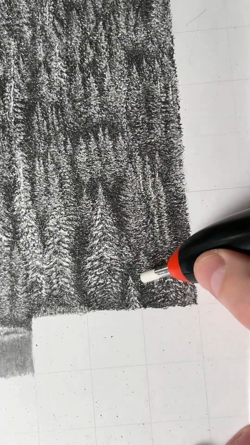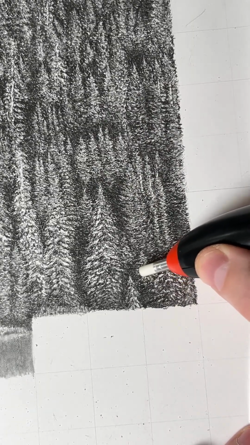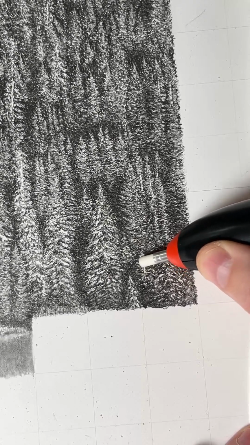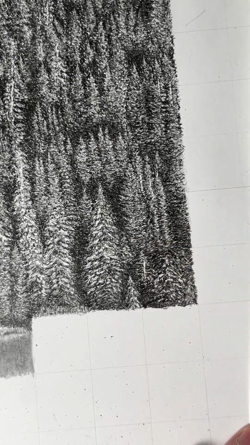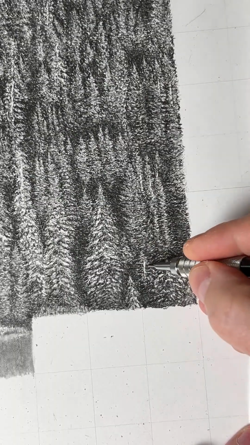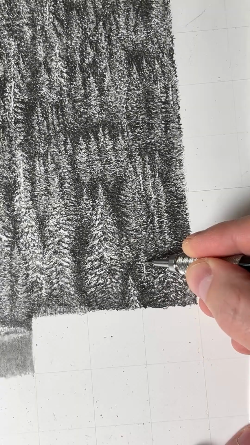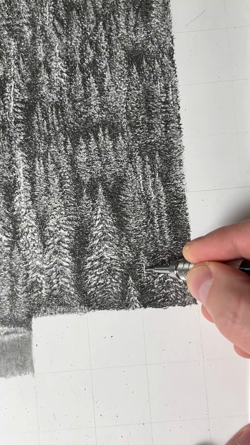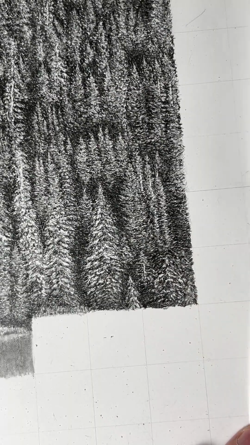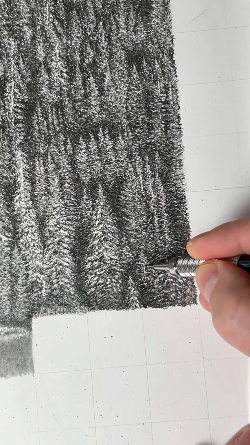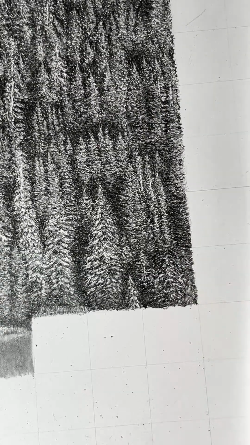So to get the little tree trunk in, just using the edge, you gotta be super subtle with it. And then you just go back in and you just finesse it a little bit. You don't want to cover up all that work we just did. So it's just super subtle, you might be the only one that ever sees that.